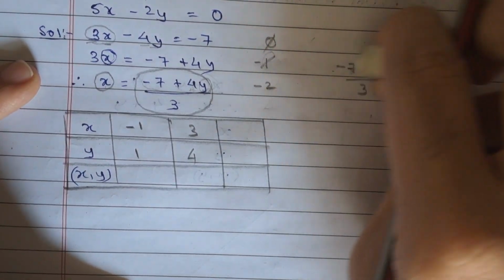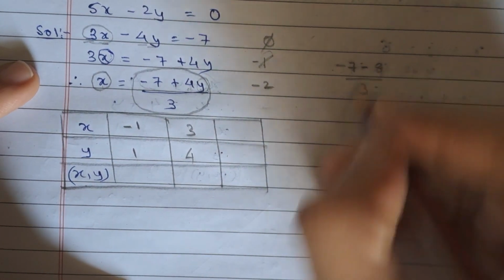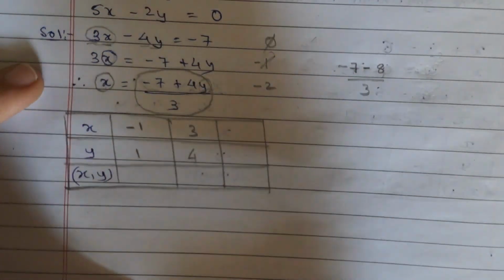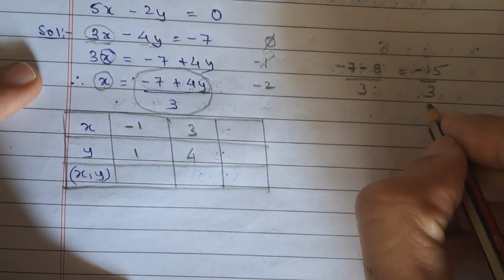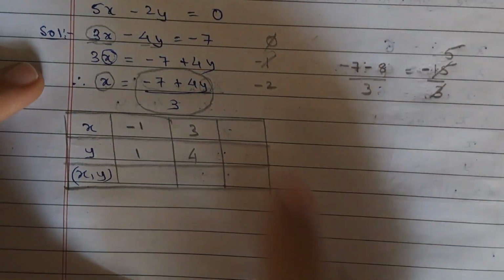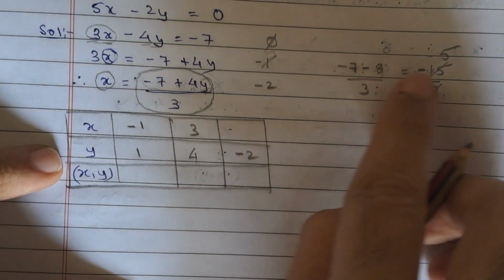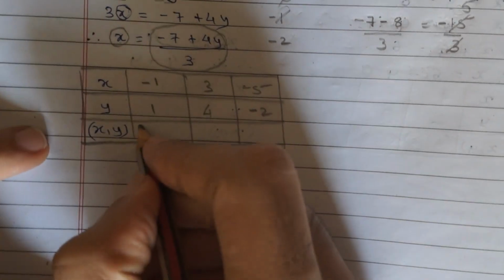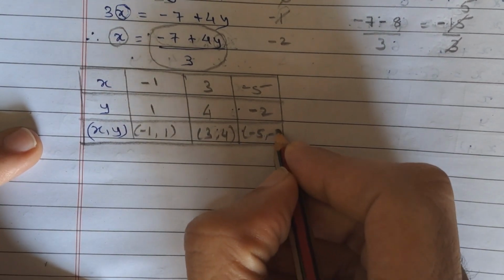When I put -2, what will this become? It will be -8, isn't it? -2 into 4 is -8. Now minus will become plus. If I add them, it will become 15, and the bigger number's sign is -15 upon 3. 3 can cancel 15. 3 ones are 3, 3 fives are 15. So I am left with -5. That means yes, this is a good number to pick. If I put y as -2, I will get x value as -5. Done. So I have 3 pairs of numbers: -1, 1, 3 and 4, and -5 and -2.